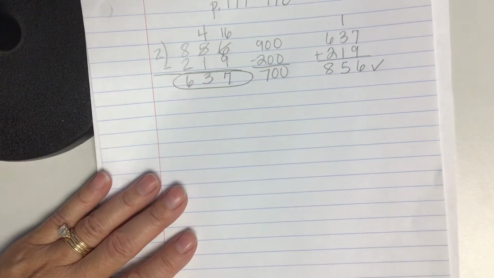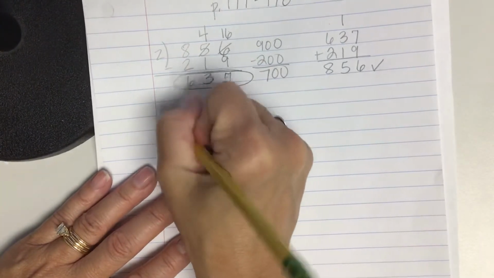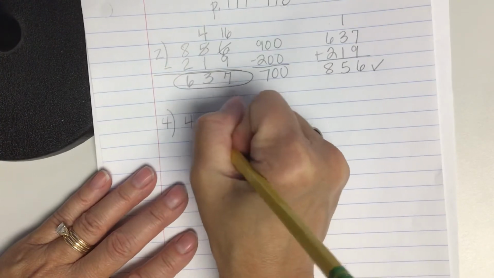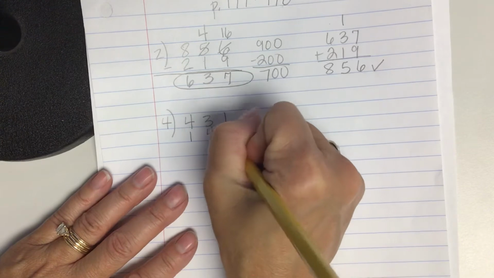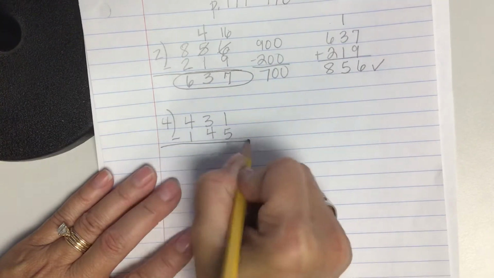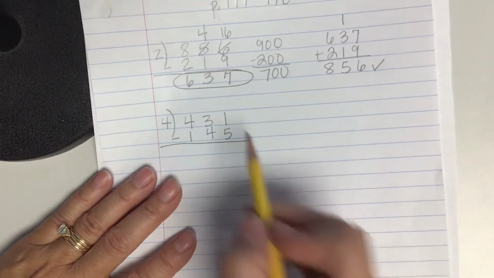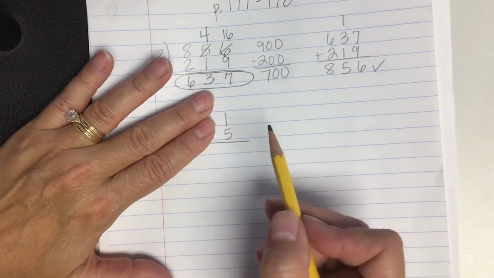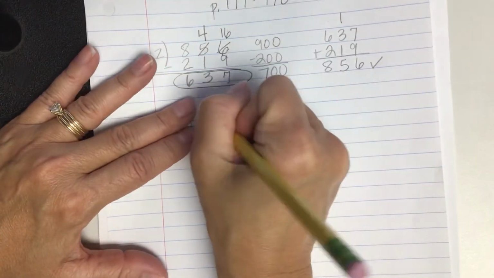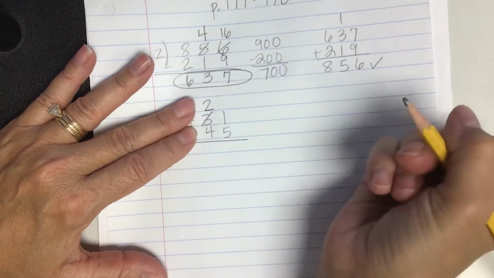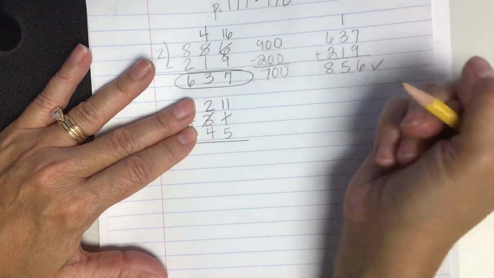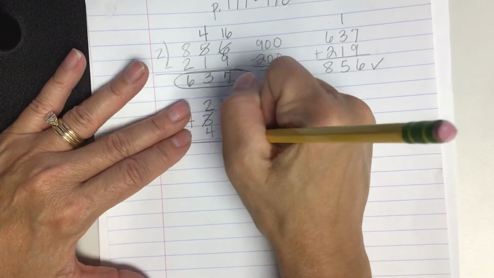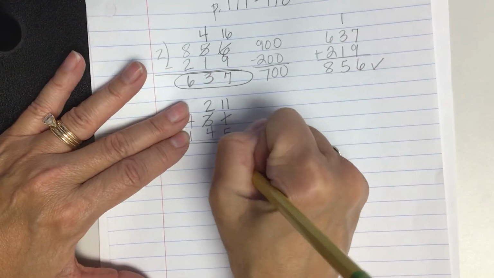Okay, let's try another one. I'm going to do number 4. 431 minus 145. Line them up, spread them out so you have plenty of space. Can I take away 5 from 1? No. Go over to the 3, regroup, take 1, make it a 2, then shift 10 over, make it an 11. 11 minus 5 is 6.